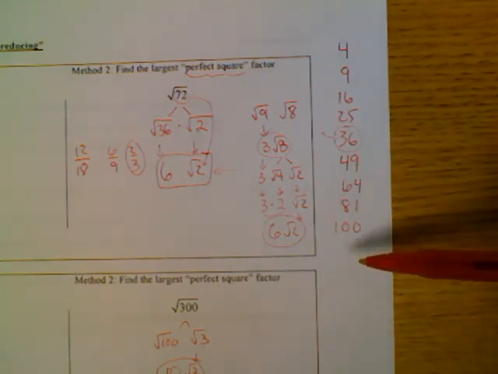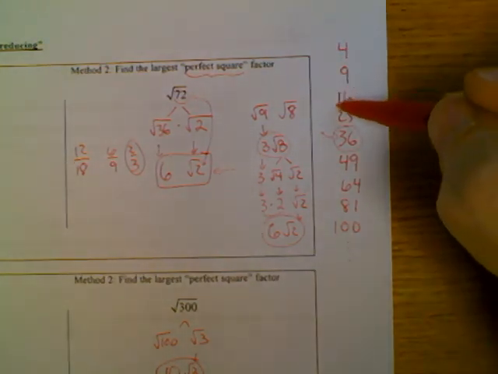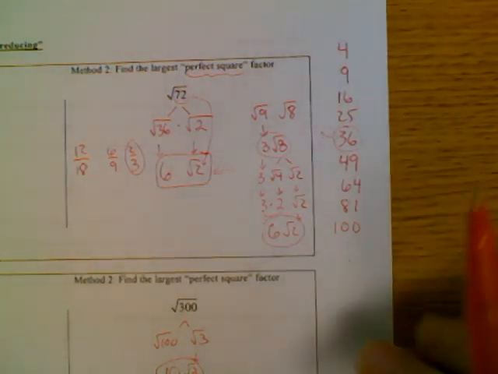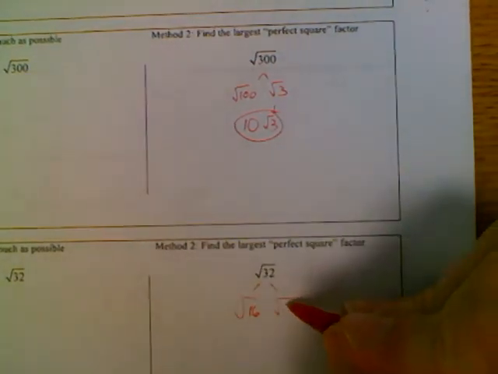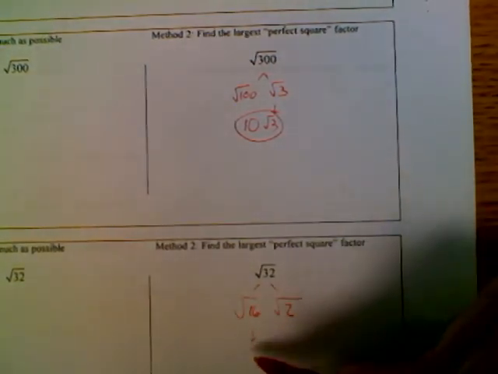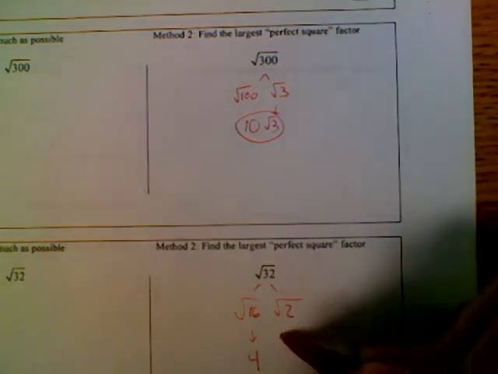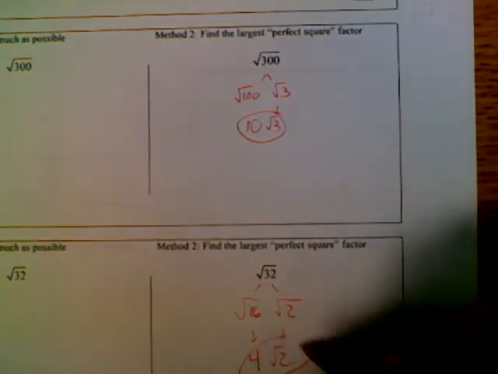And if you need to start dividing 32 by all these numbers to find it, then that's what you need to do. But maybe you realize that 16 is a factor of 32, and it's the largest number in the list. So square root of 16 times square root of 2. Square root of 16 becomes a 4, square root of 2 stays square root of 2. There you go.